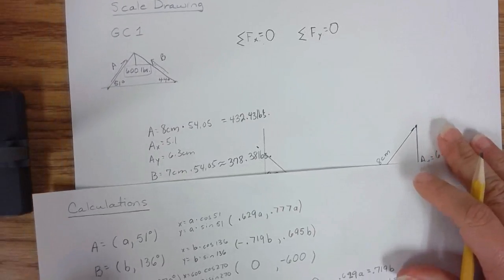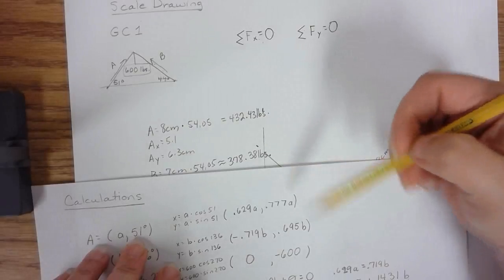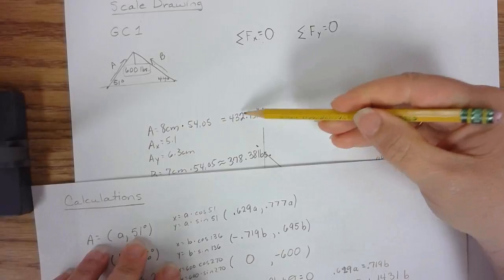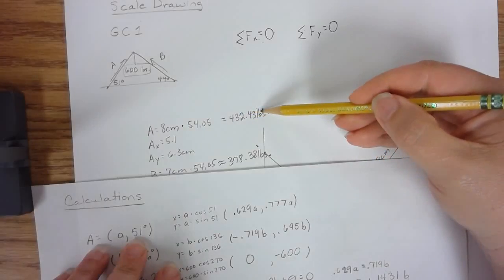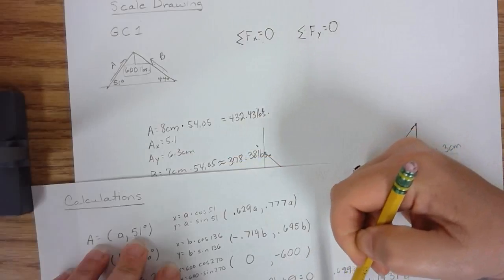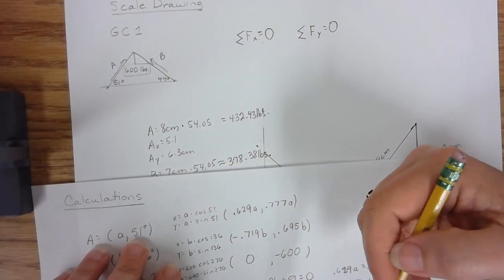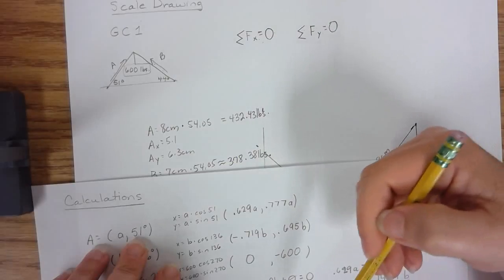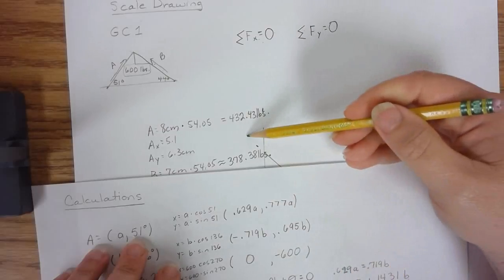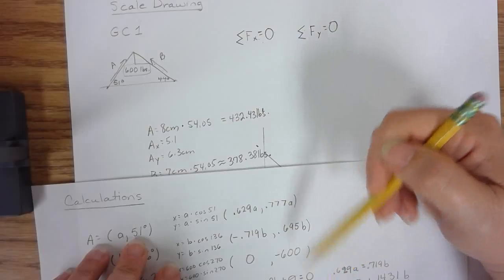Oh, we are so good. Look at my a, 433.22, 432.43. b, 378.38, 378.98. I've impressed myself, because I can assure you it will be few and far between that we would come that close between a scale drawing estimate and a calculated estimate. I am quite impressed.